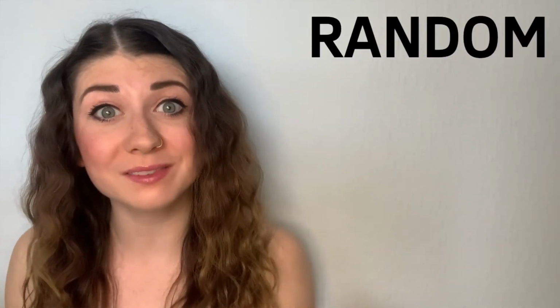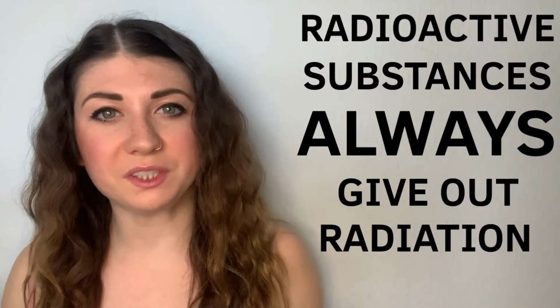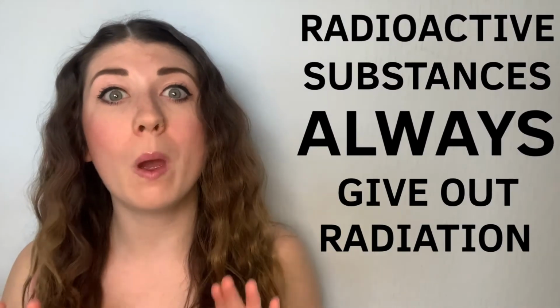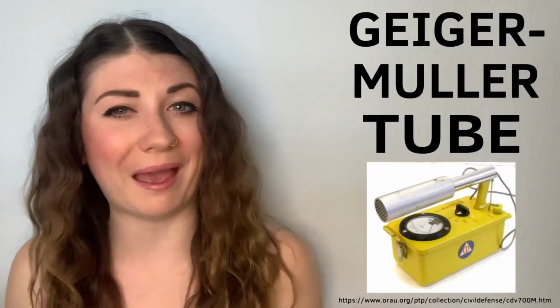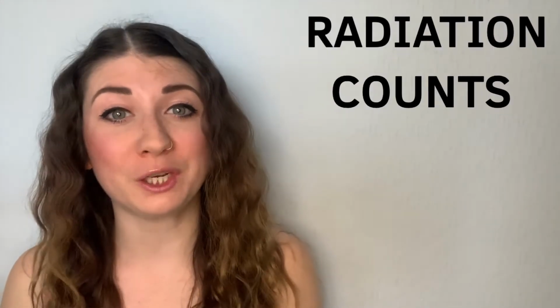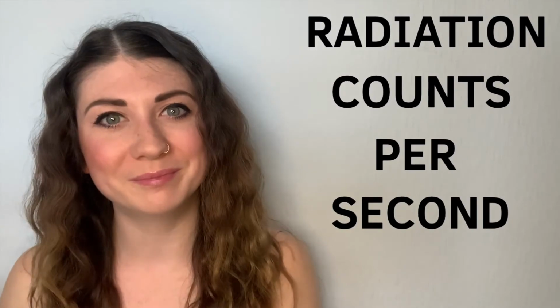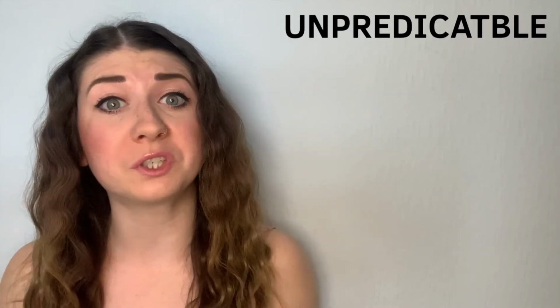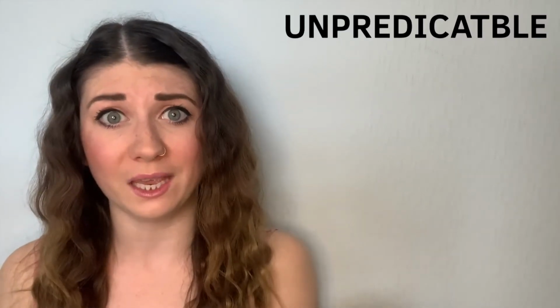Let's start with the fact that radioactivity is a totally random process. Random! Radioactive substances give out radiation from the nuclei of their atoms, no matter what. Radiation can be measured with a Geiger-Müller tube and counter, and this measures count rate. And the count rate is the number of radiation counts reaching it per second. Because radioactive decay is totally random, you can't predict which nucleus in a sample will decay next, or when any of them will decay.